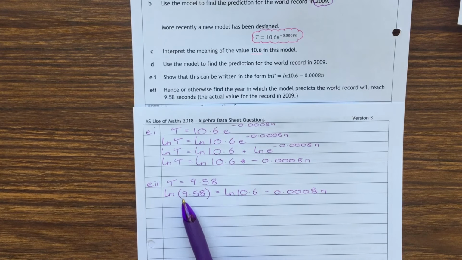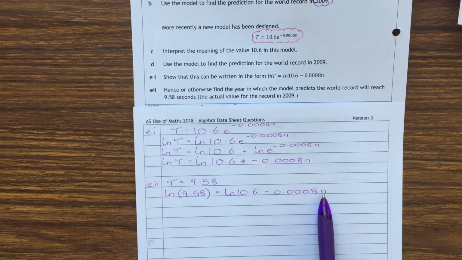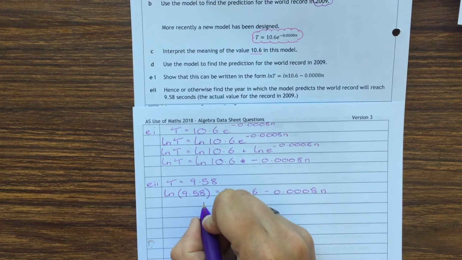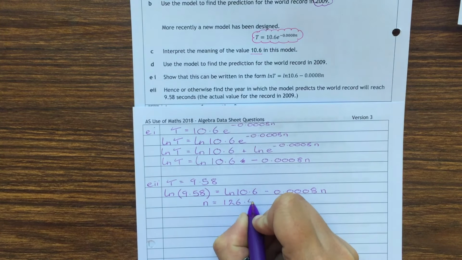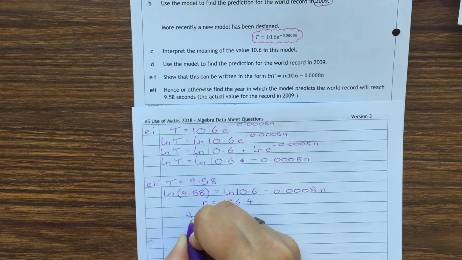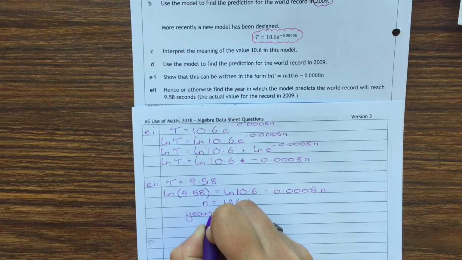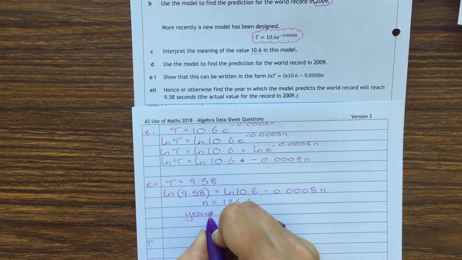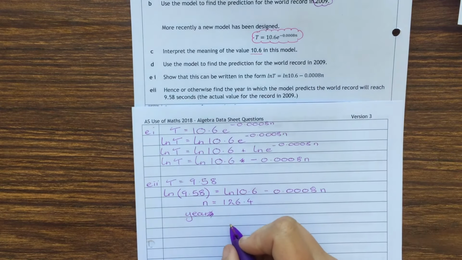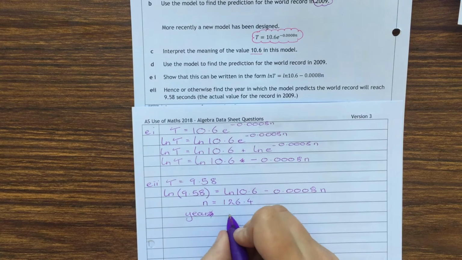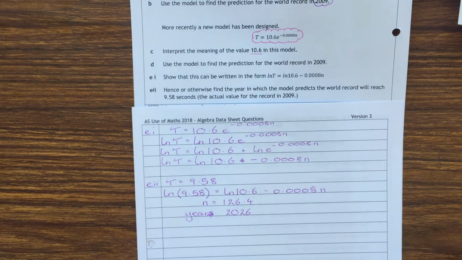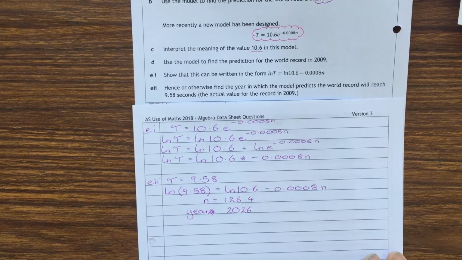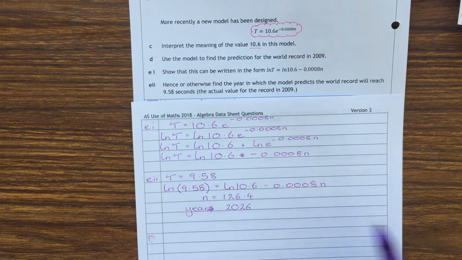So if we take that from both sides and then divide by that, we'll end up with n equals 126.4, and that is in years after 1900, so that should give us a year of 2026. So it'll happen somewhere in the year 2026.